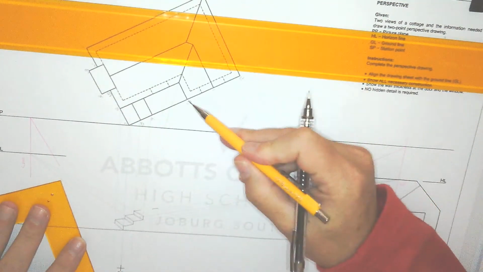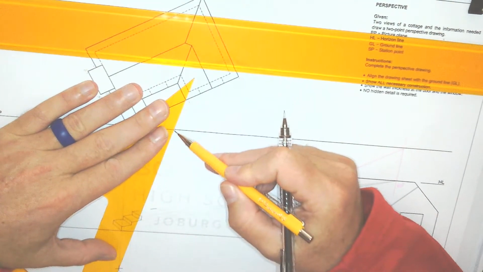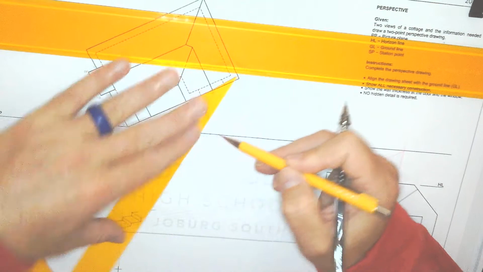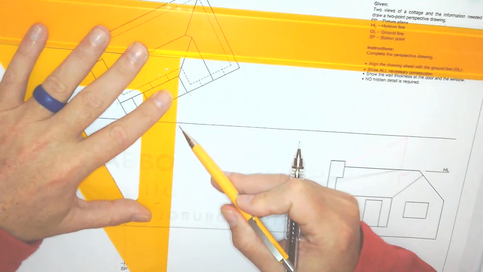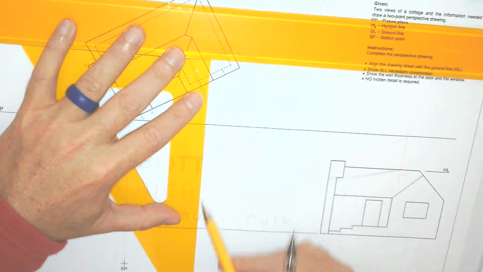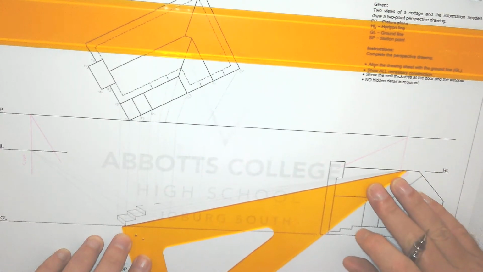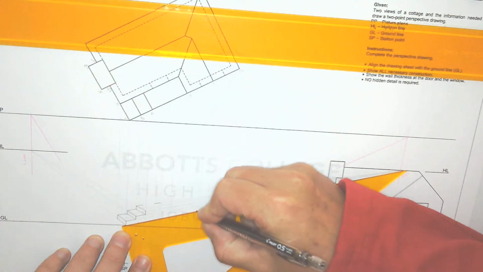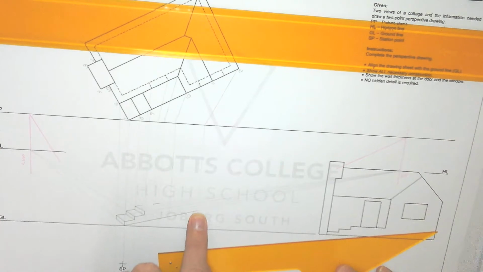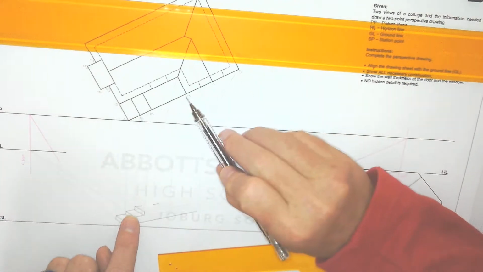I'm also going to bring down 12 and 10 to my SP. Once they touch my picture plane, of course, remember, 90 degrees down. I can go 7 all the way through to 12 now. As you can see there, that's 7 all the way through to 12. Over here, remember, 9 doesn't go all the way to 12. He's going to only go to 10.